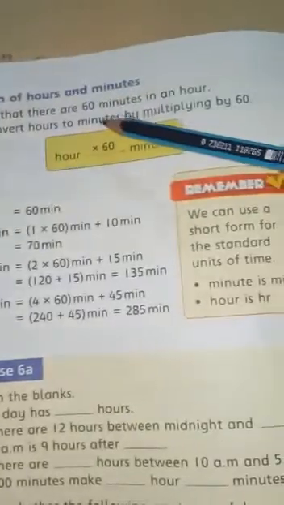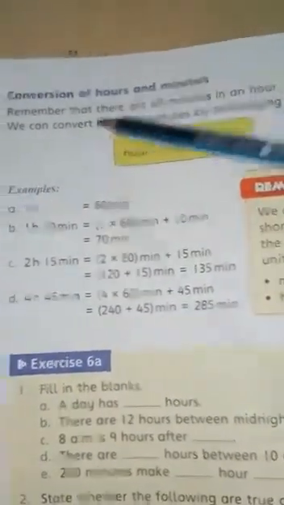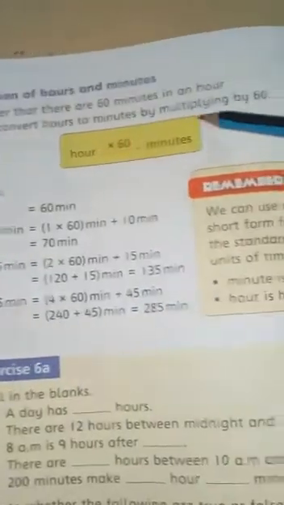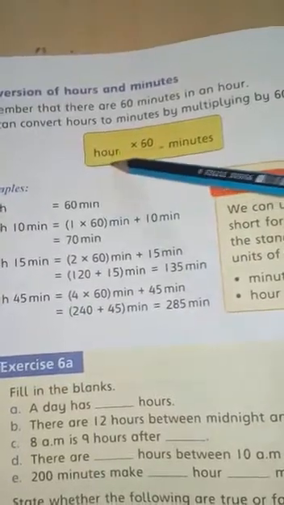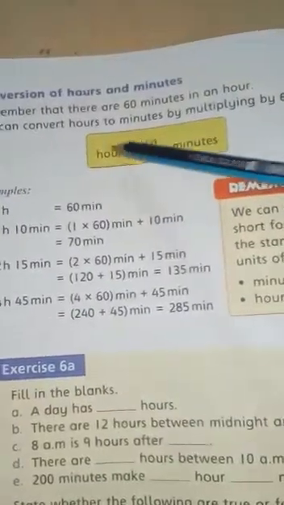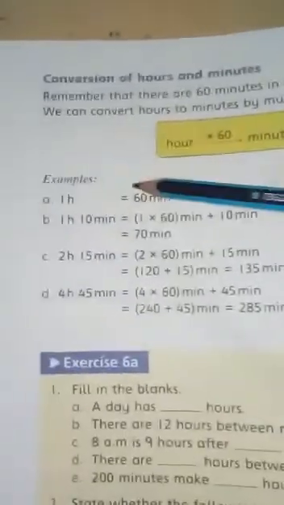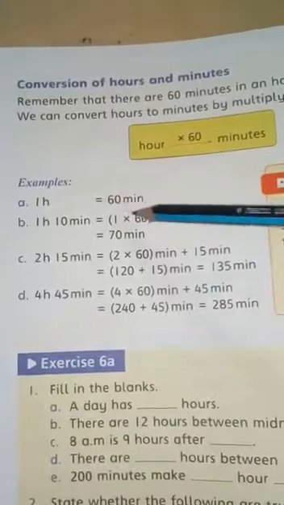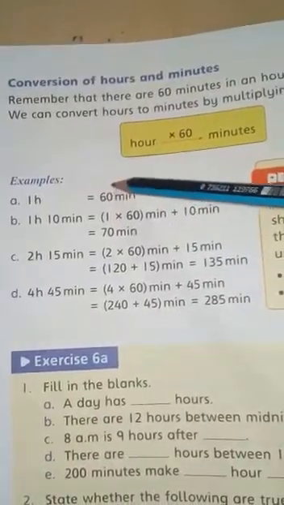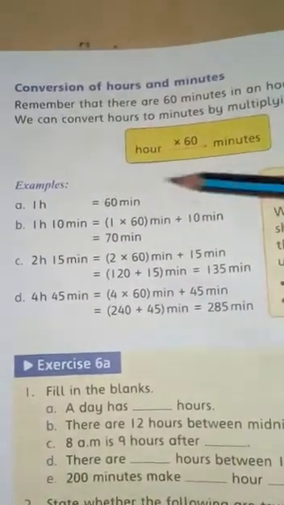Remember that there are 60 minutes in an hour, and we can convert hours into minutes by multiplying by 60. If we have a number in hours and they say convert into minutes, then we multiply the hours by 60 and we find the minutes. For example, this is 1 hour. How can we convert it into minutes? We multiply 1 by 60, the answer is 60. So this is 60 minutes.